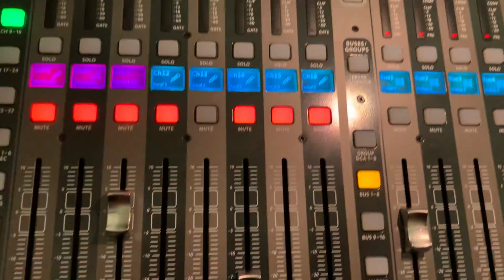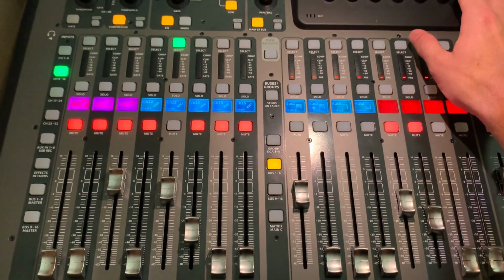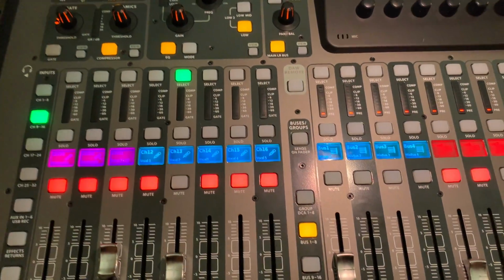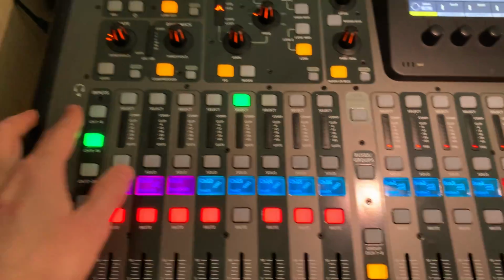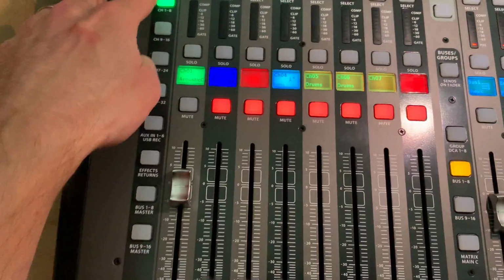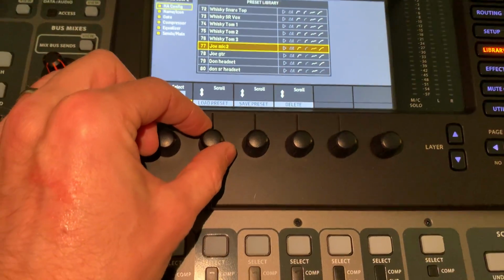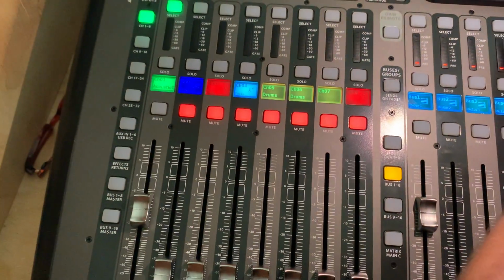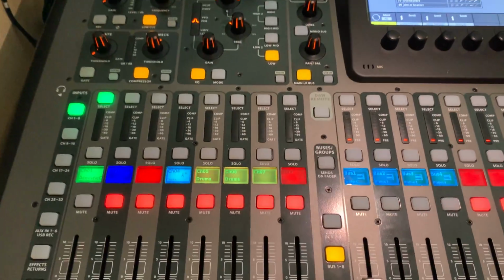Now watch what happens to mic 2 once I load that preset. See how that just moved? What that did is that just remembered all of the settings that we had for Joe's microphone previously. Now if we want to load his guitar, we'll go back to channels 1 through 8 where the instruments are. We'll hit select on the guitar channel, and then we'll go back to the screen and we'll load Joe's guitar, load preset, confirm, and you'll see again it will move to the previous setup preset.